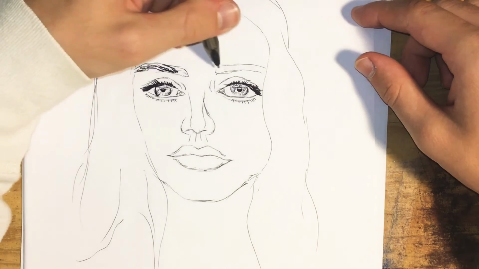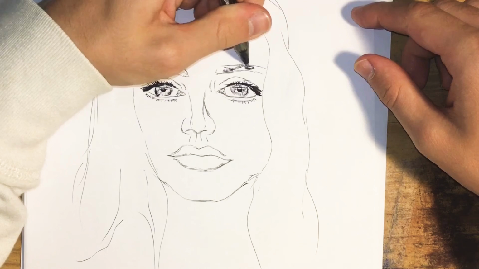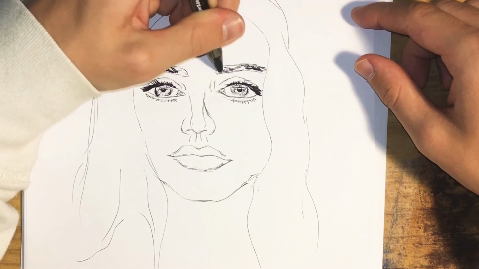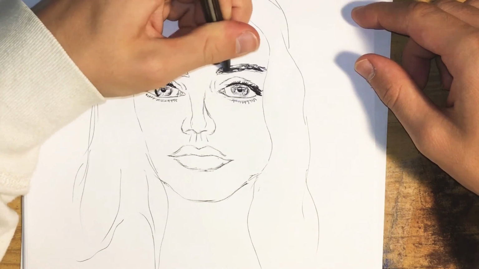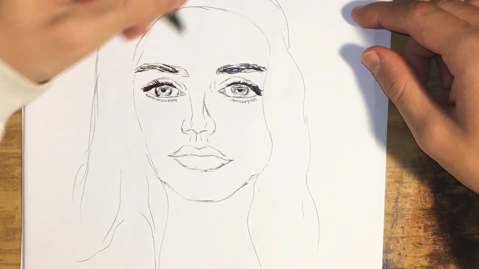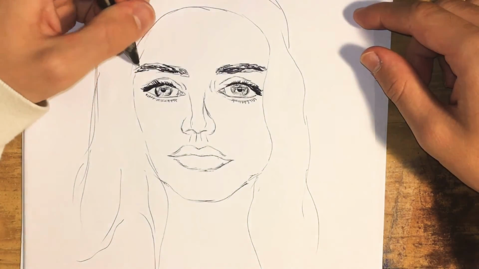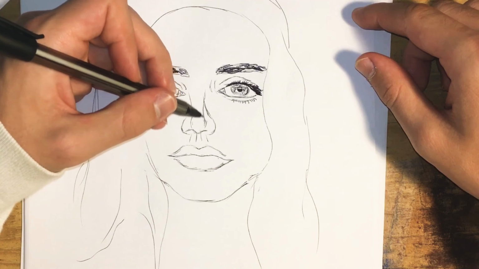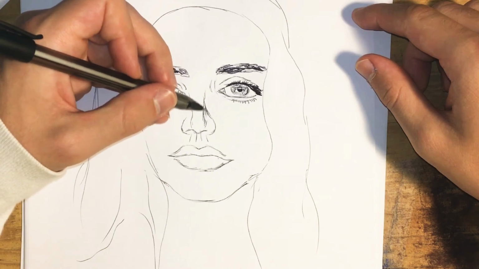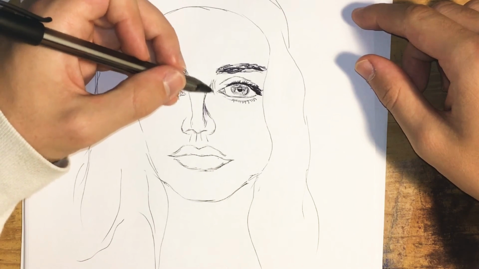So just little dark lines, some lighter lines as well, create a contrast in the colour of the eyebrows and the shading. Now we're going to work on the details of the nose. So again, I like to just do little lines and cross hatches.